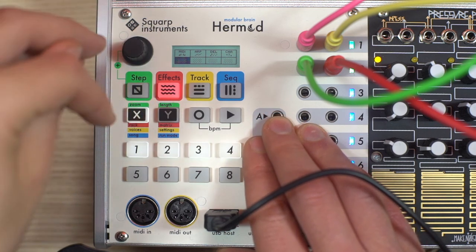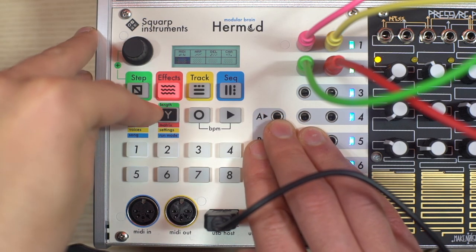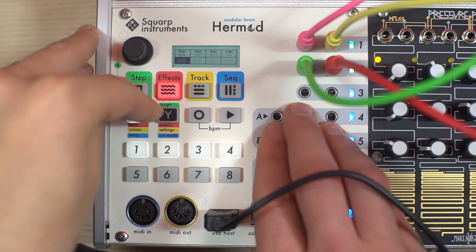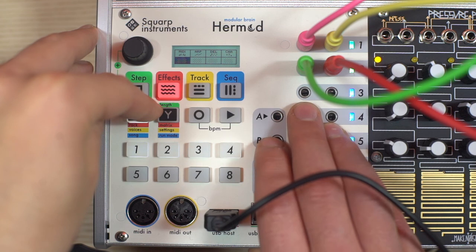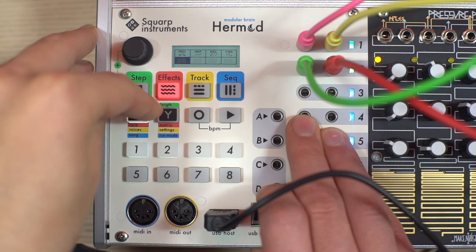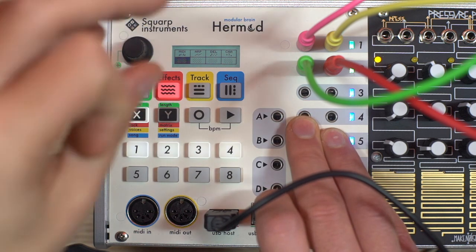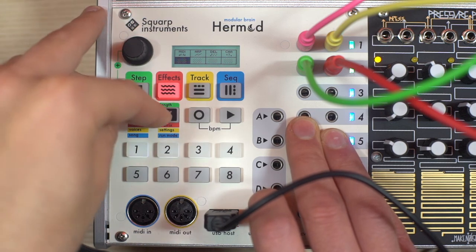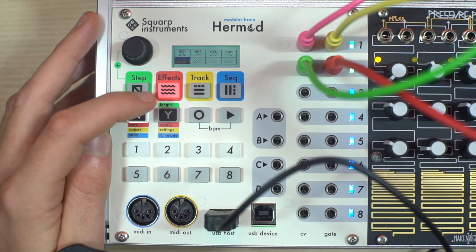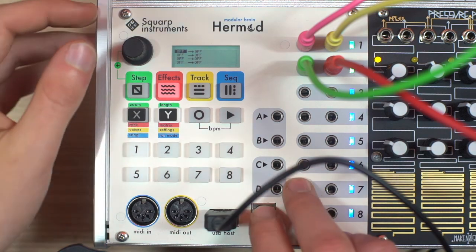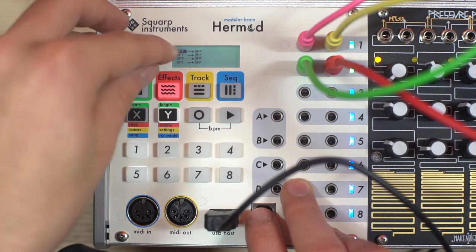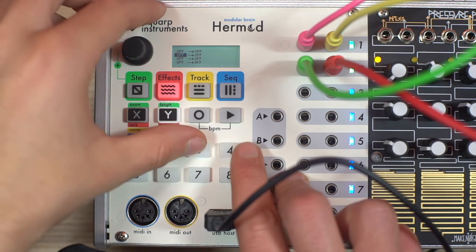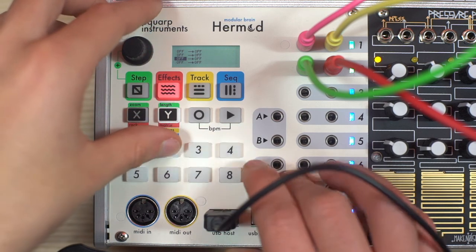Now in effect mode you can also do another thing, which is modulation routing. You can select a CC message or one of the CV inputs to modulate one of the effect parameters. If I press Y here, I can access the mod matrix. As you can see, there's the source here and the destination to the right, and I can choose between one of the 4 routes.